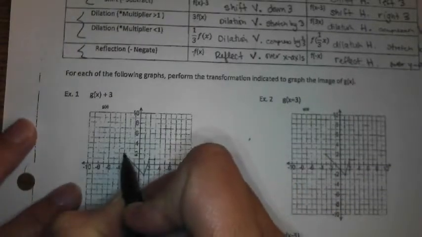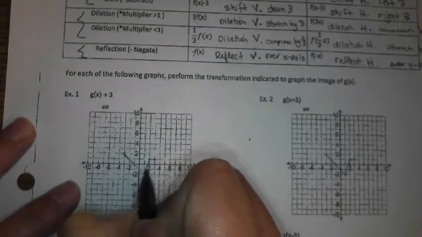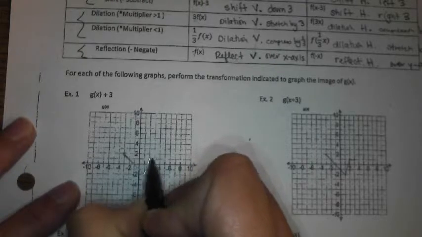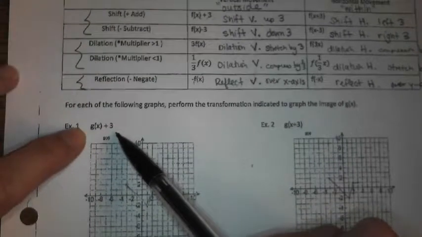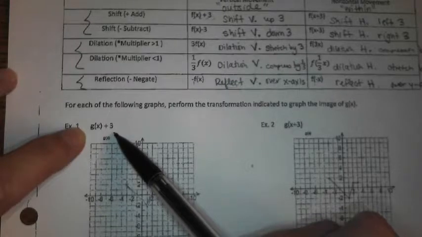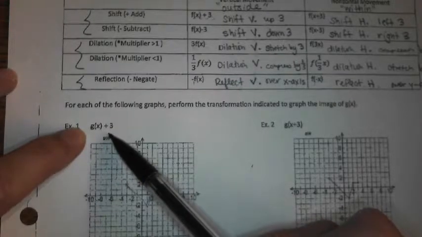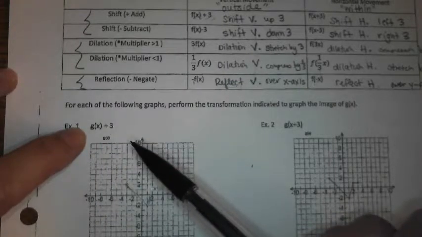So what does this look like? Let's look at example number 1. Here is the g of x function. It didn't really copy great, but there it is. Okay? And first of all, is this a shift, dilation, or reflection? Shift. Micah, you with me? Because it's plus, it's a shift.